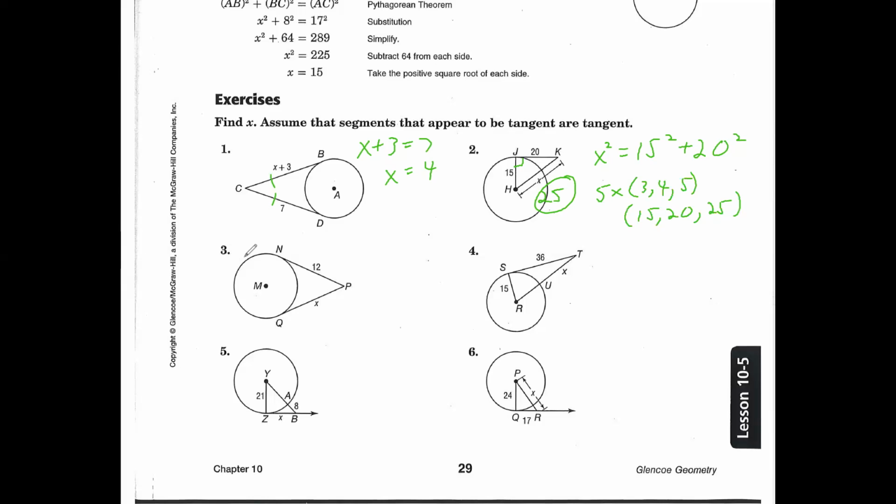Now, on number 3, we have two tangents drawn in from point P. So what do we know about NP and QP? They are equal, congruent. So if we know that the one length is 12, the other length also has to be 12. So on here, that's it. We don't really have any work to do on that one.